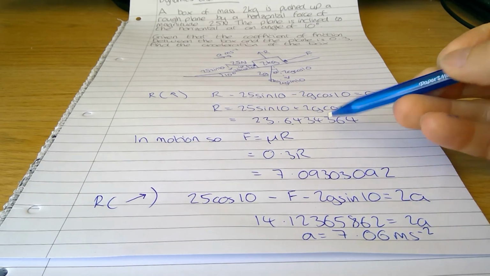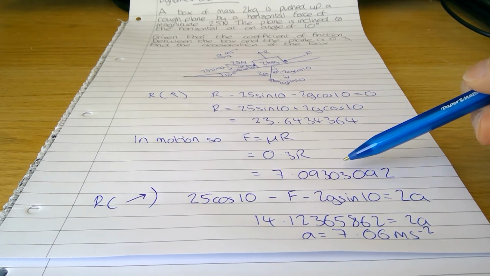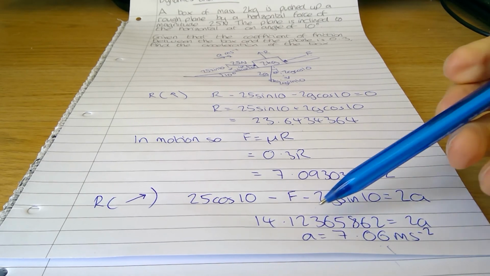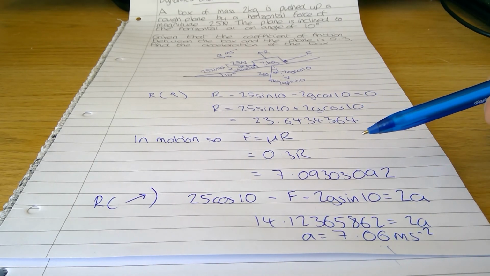Just notice I've kept as much in my calculator display as I could when I was working this out until I got to the answer, which I then rounded, just so I don't lose accuracy earlier on. Anyway, that's it.